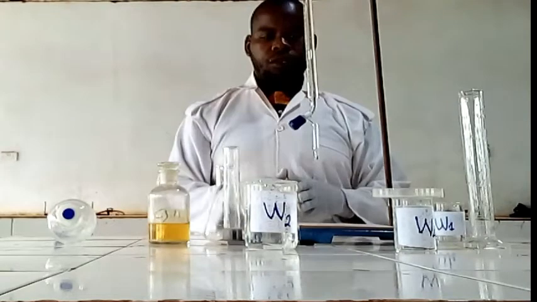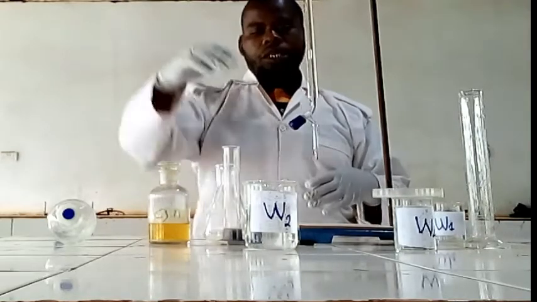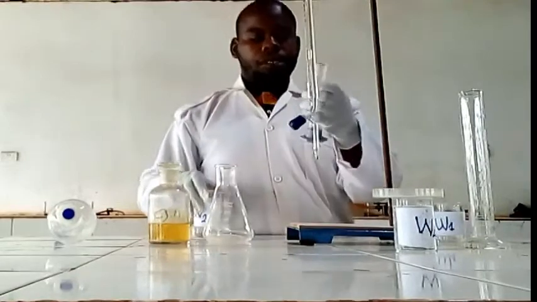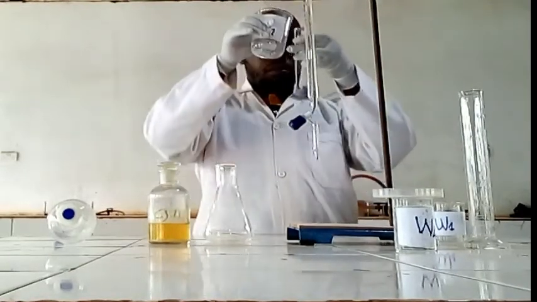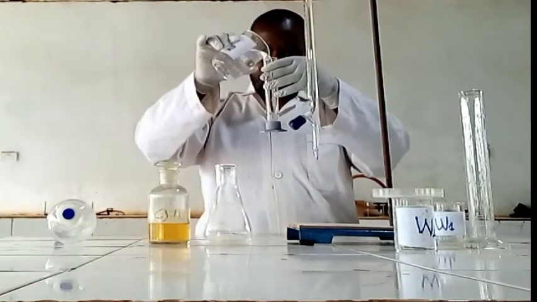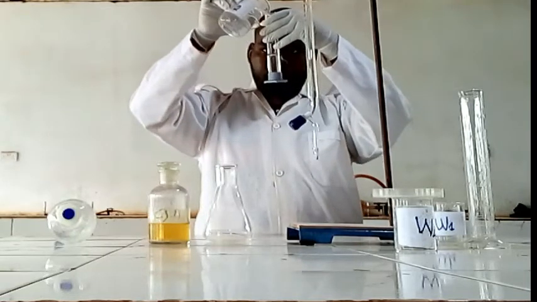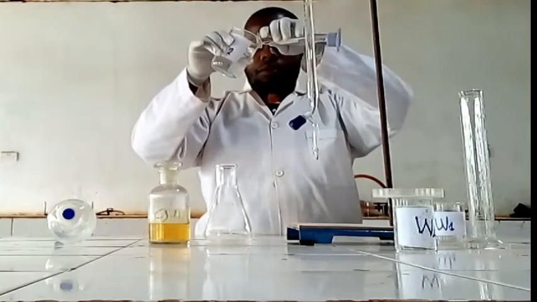After filling this one, we are going to measure with the pipette. You can use a pipette or you can use a measuring cylinder. To save time, we use a measuring cylinder to measure the volume of W2. I measure 25 of W2.